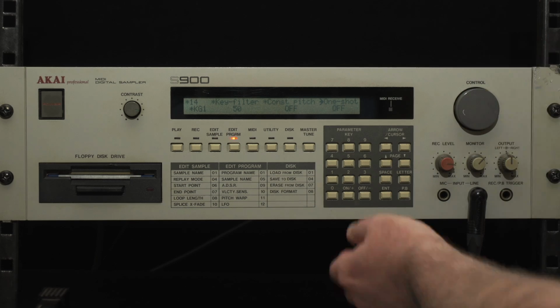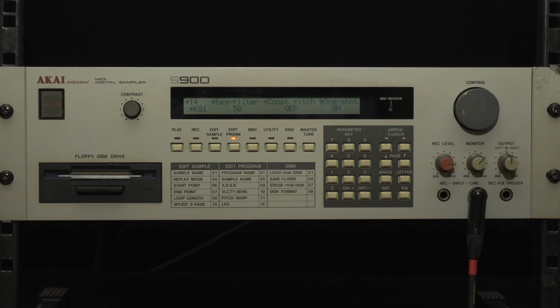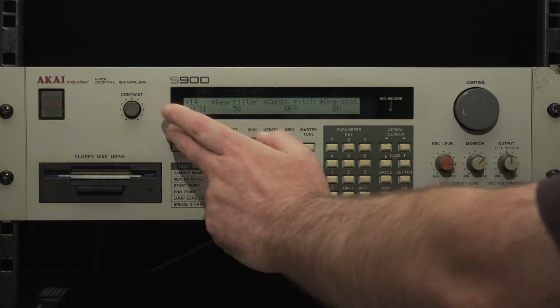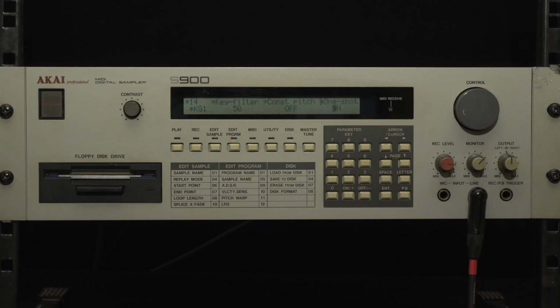So if you enable this using the on button, the sample completes its duration no matter what, which is really handy for drum loops and longer percussion samples if you're triggering the S900 from something like an SB1200 or a 909 or some other type of drum machine like an MPC or whatever. And again, this particular feature can be edited per key group or all key groups as a whole.